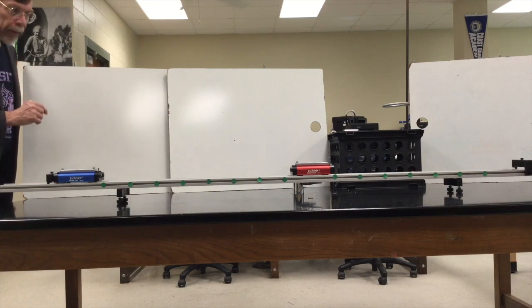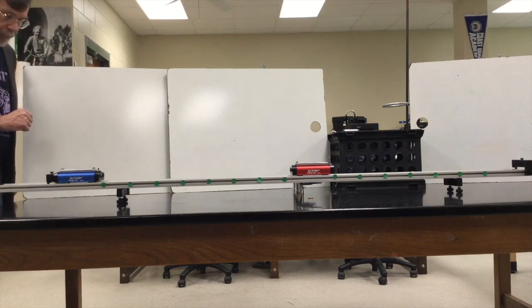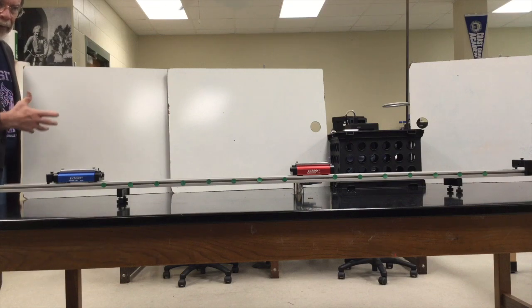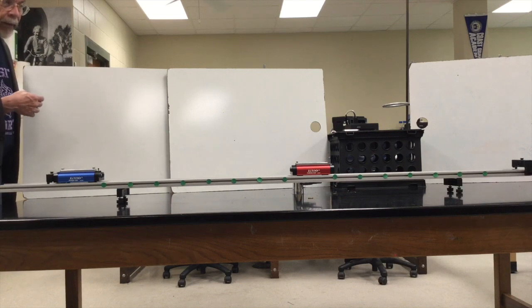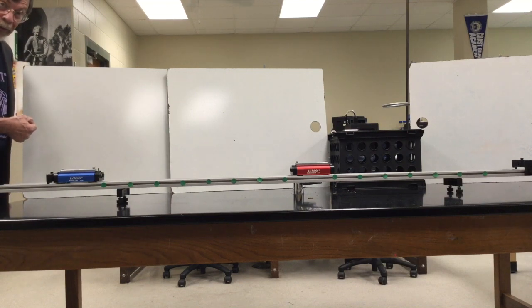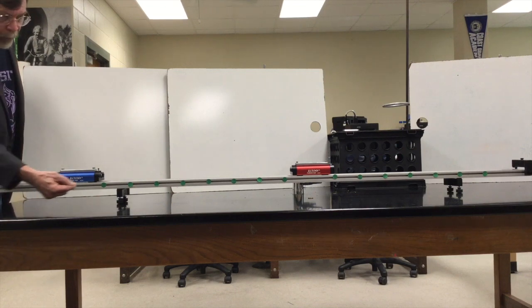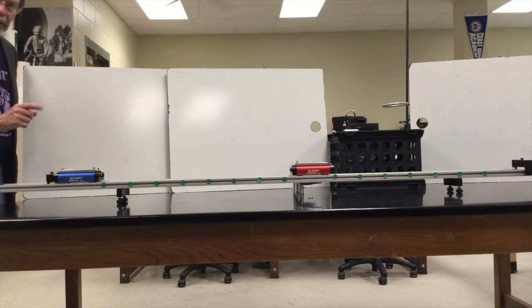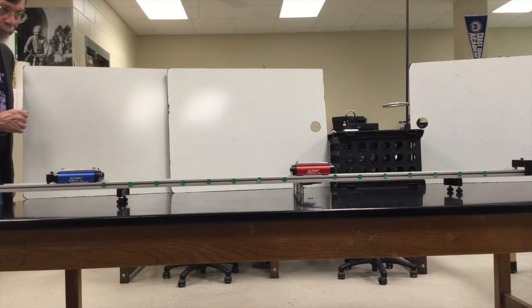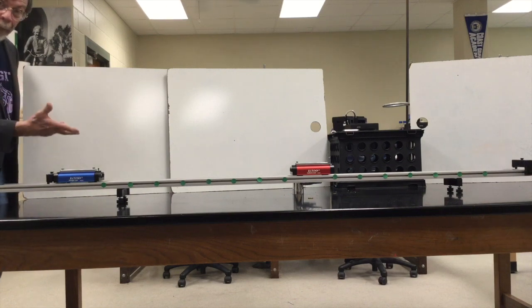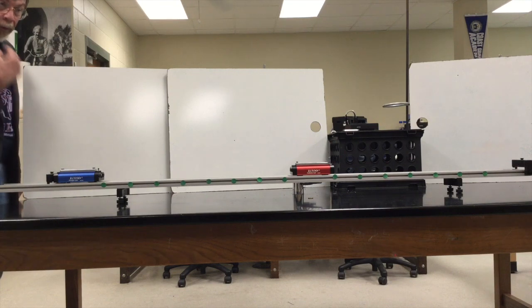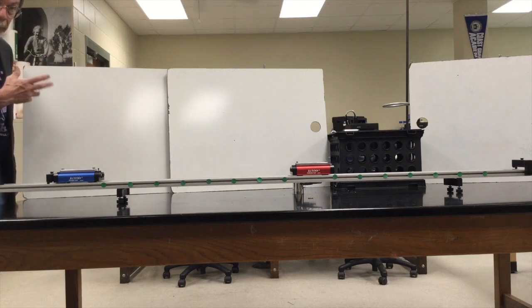So what I would like you to do right now is to write a sentence or two to predict what will happen when this cart runs into that cart. I would like you to predict in a general sense what will happen, and then be more specific. Maybe calculate a predicted speed. The green dots that you see along the track here are placed every 10 centimeters to help you calculate speed. So go ahead and pause the video now and make your predictions. What will happen when they collide, and then what do you predict the new speed or speeds will be?